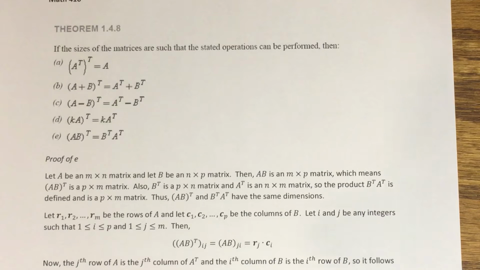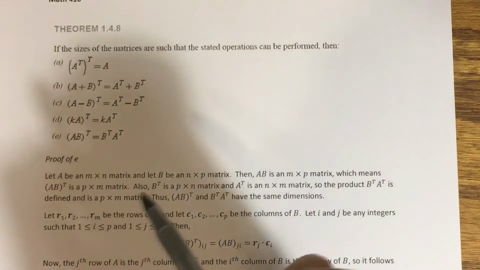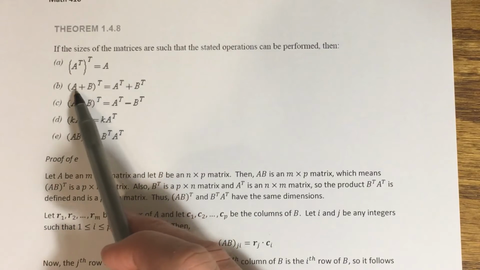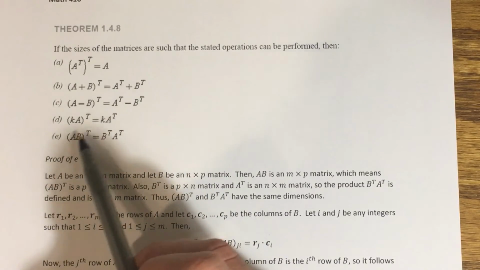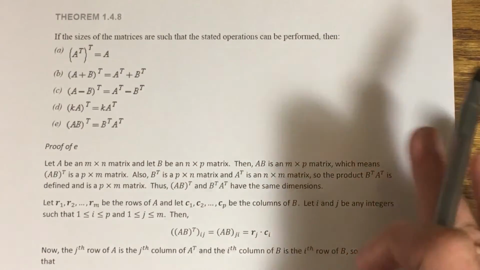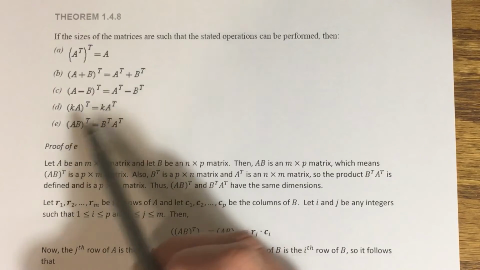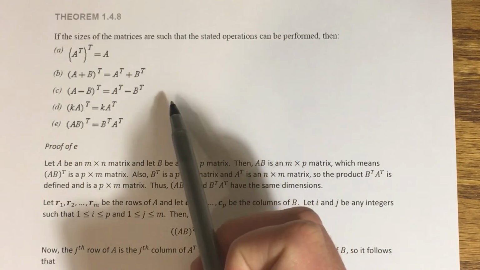Now what we want to do is look at some theorems concerning transposes. So this is our theorem right here, 5 properties of transposes of matrices. It says if the sizes of the following matrices, A and B, are such that the operations are compatible, so A plus B would imply that A and B are the same size in order for that to make sense. A times B, you have to have the correct dimensions for that to work. All of these properties would then be true of these two matrices.